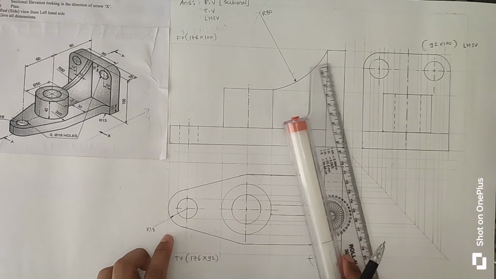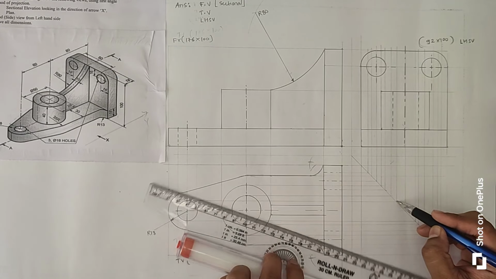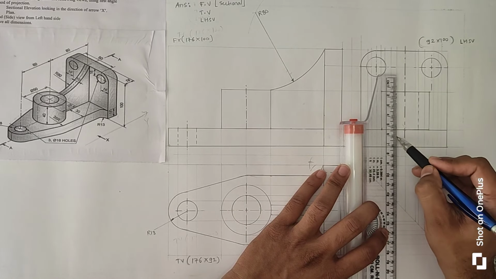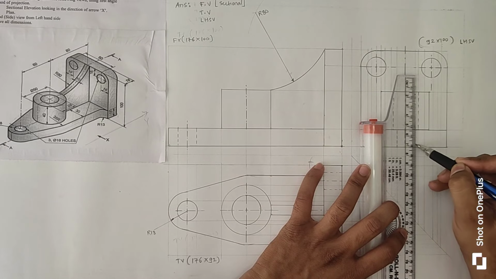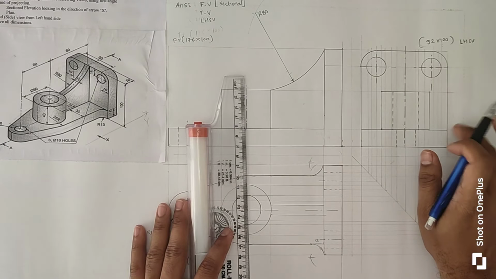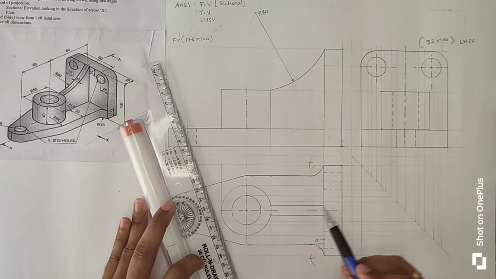Then this circle is here from this point to this point. So from this point, this is a line. So this is our complete left hand side view. Only the stiffener part is remaining.